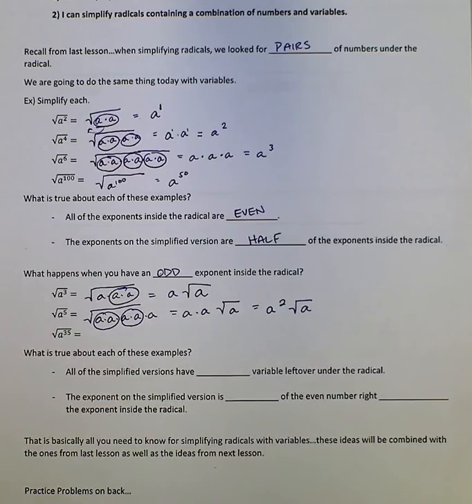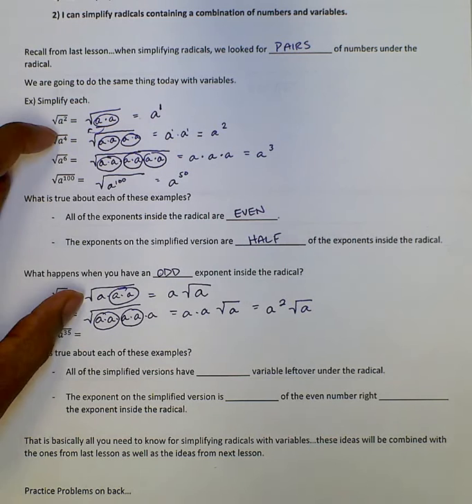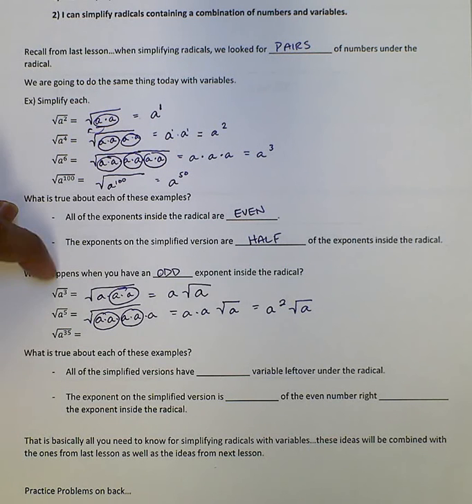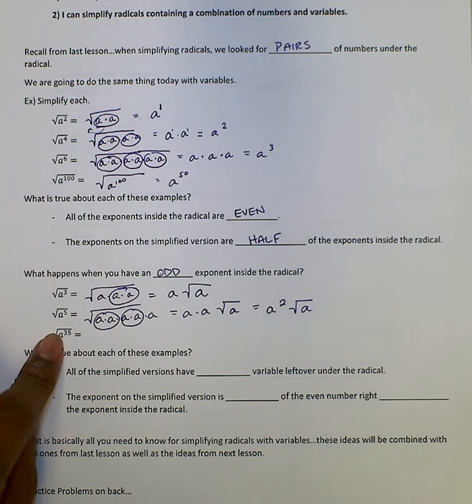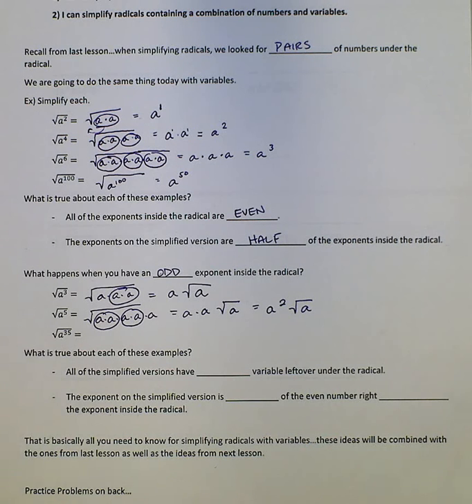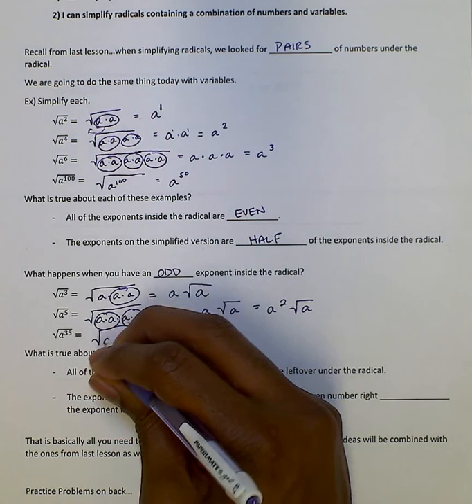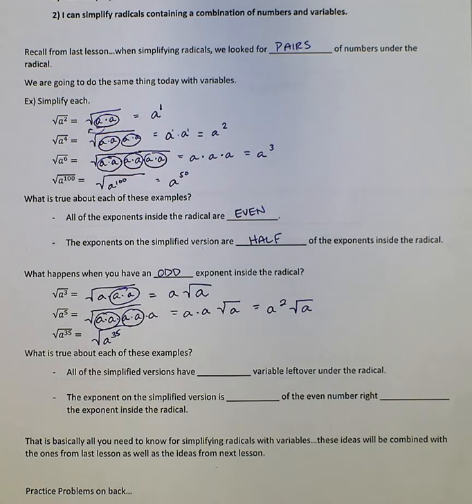Now again, I'm not going to write a 35 times. I need to find a pattern here. Well, we know we can divide by 2, and that should give us how many pairs there are. But in this case, when we divide 35 by 2, well, that doesn't give us a whole number. It's not really pretty like before.